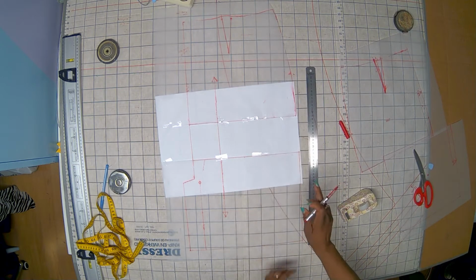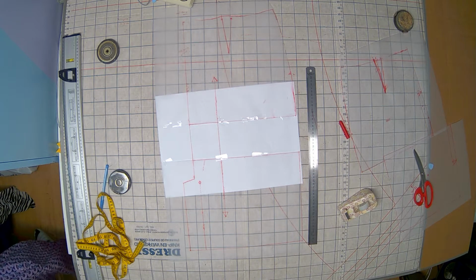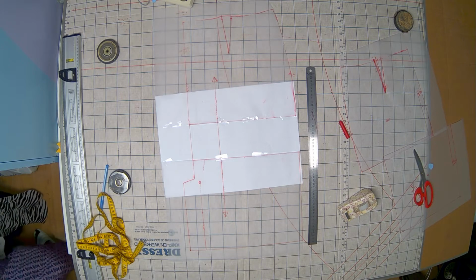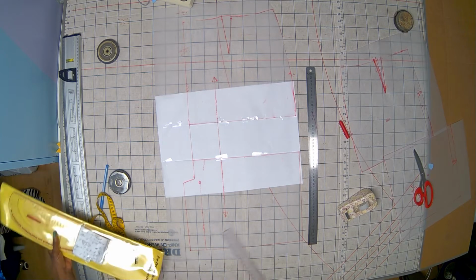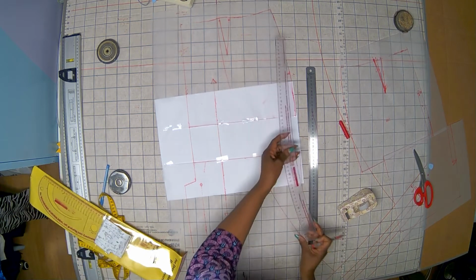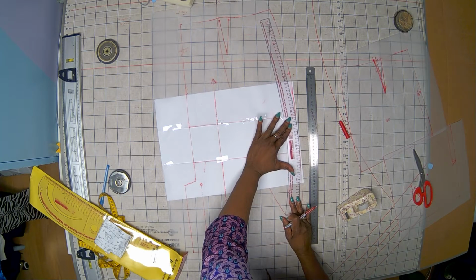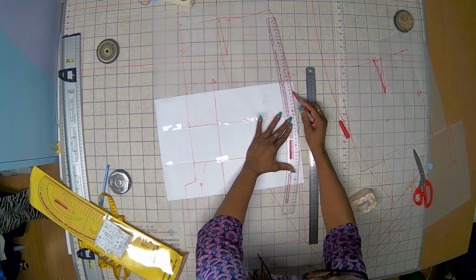Today with this, I will use my curve ruler. I use my curve ruler to do that because I want it to be curved from here.